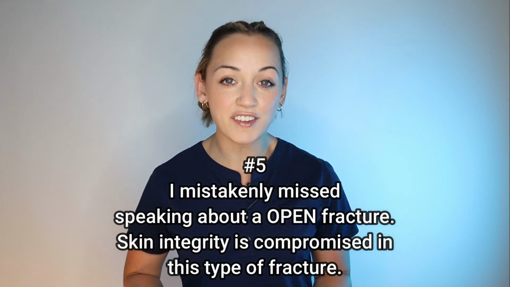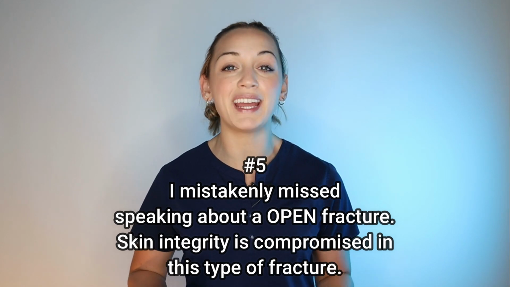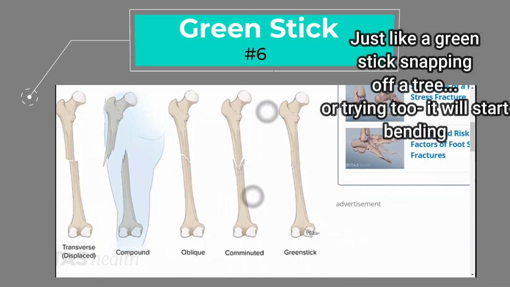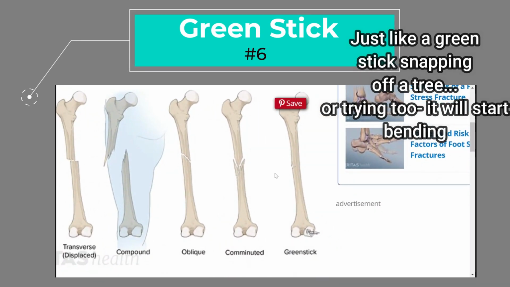Our 6th classification of a fracture would be a green stick fracture. A green stick fracture happens when your bone bends or is buckled. Think of a green branch that you are breaking off of a healthy tree, and think of how it breaks. That is how a green stick fracture looks.